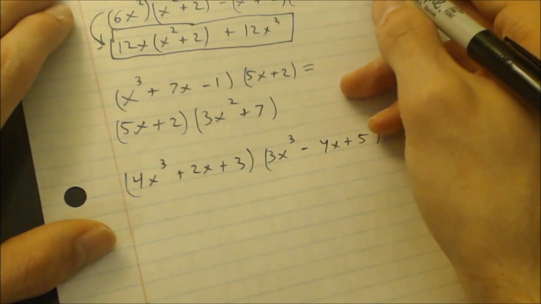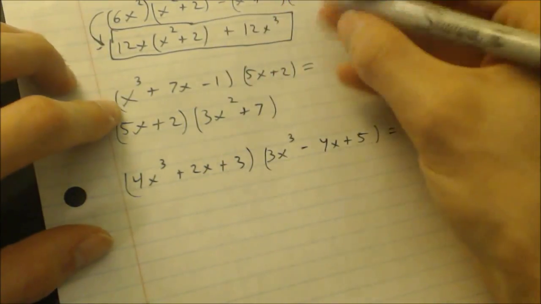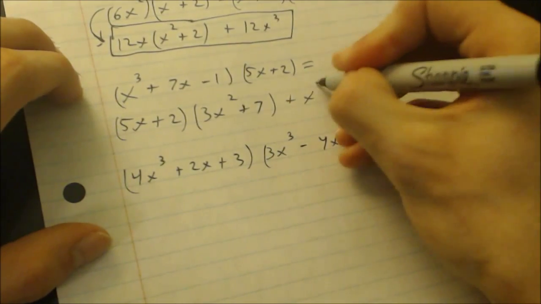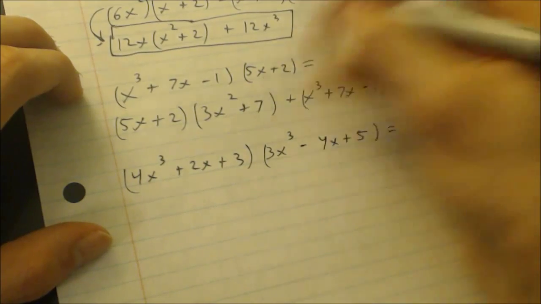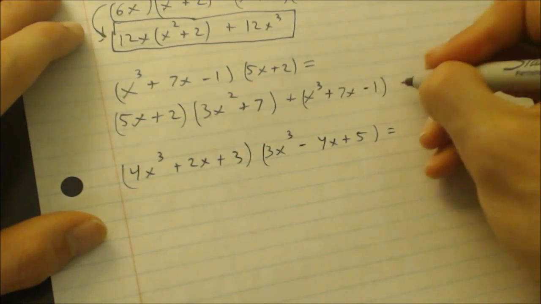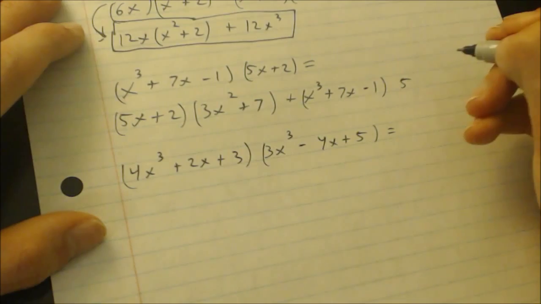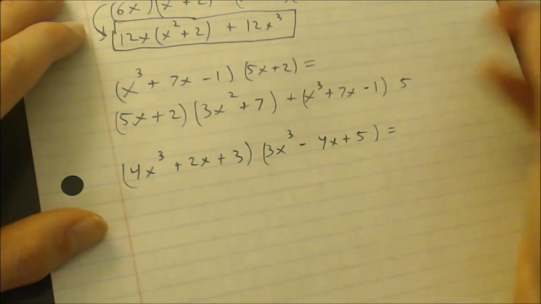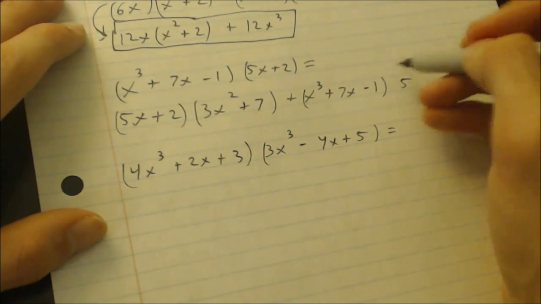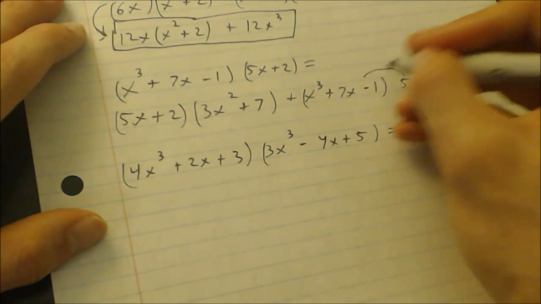Then we just take f of x, which would be this, x to the third plus 7x minus 1, times derivative of the second, which would technically just be 5. So then you could distribute this over, you could FOIL this, but usually I would distribute this into here.